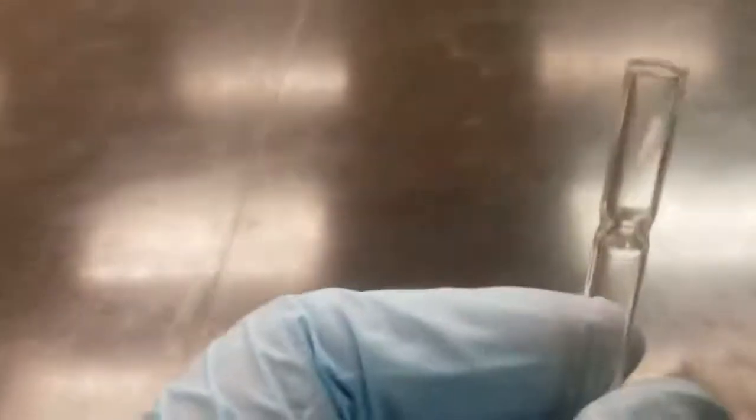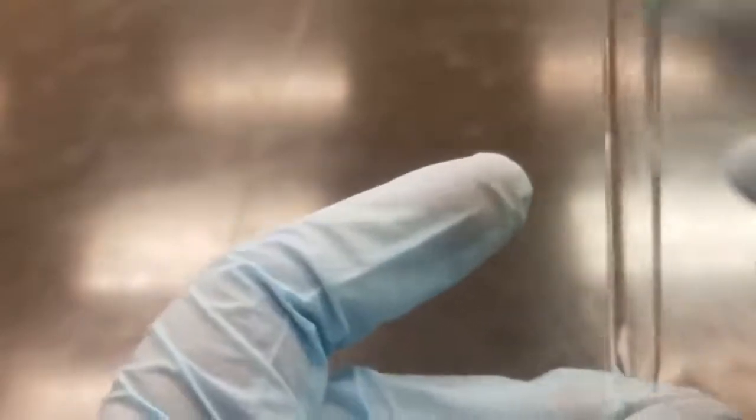Go ahead and put it into the top of the pipette. And then you give a little tap to try to get it down. So we got it down there. And now what you want to do is use your copper wire to push this down.